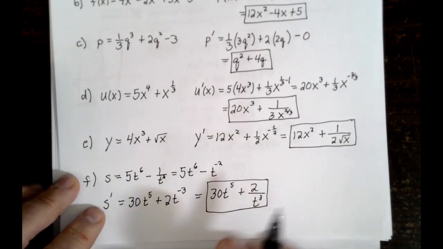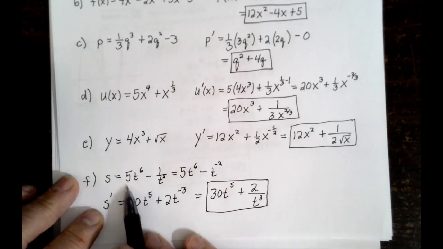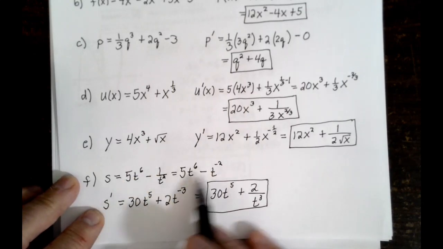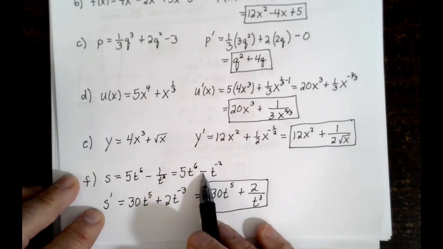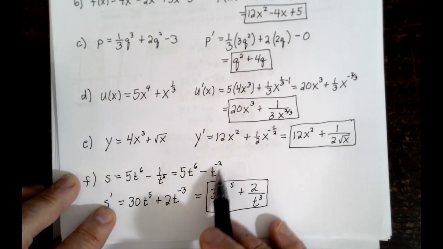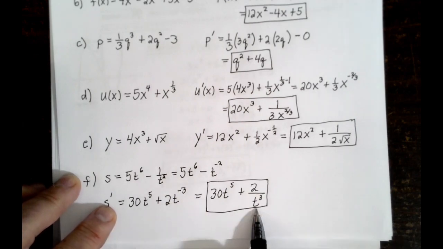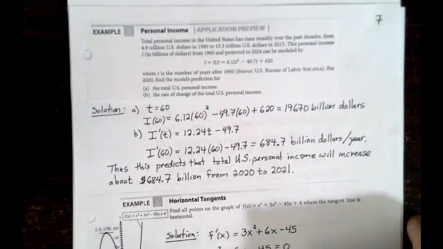This one is, remember this is x to the 1/2, so the derivative is 1/2 x to the minus 1/2, and 3 times 4 is 12, subtract 1 from 3, you get 2. And when you bring that across the fraction bar, it becomes a positive 1/2, which is the same thing as the square root. And this one, that one is 30 t to the 5th, and remember that 1 over t squared is t to the minus 2, which is minus a negative times a negative 2, t to the minus 3. That makes it positive 2 t to the minus 3, and you cross the fraction bar and make that t to the positive 3.